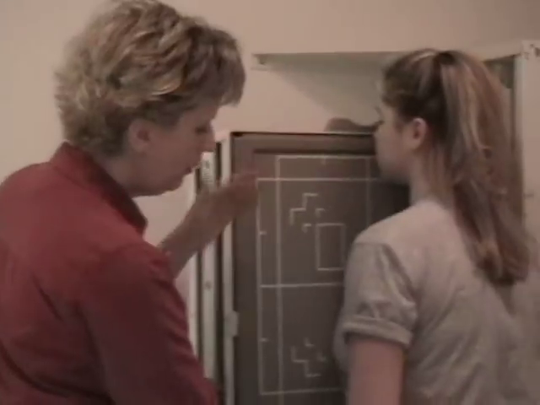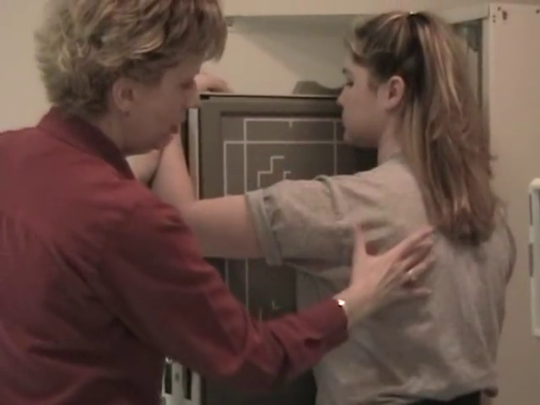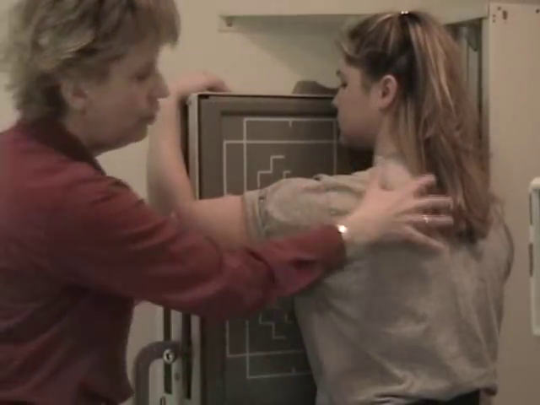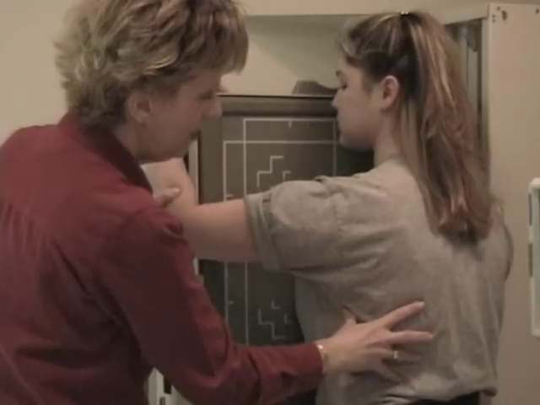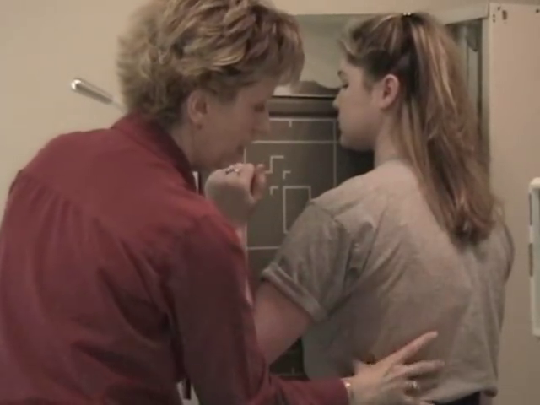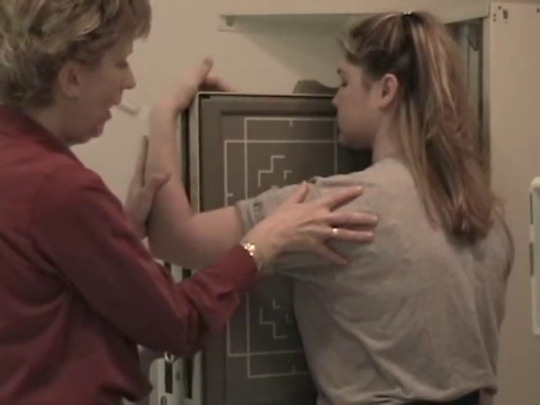The last thing we want to do is bring the arm up. We didn't change the position of the patient, but we're actually bringing the scapula out to the side, because if the arm is down, the scapula could actually be resting over the sternum. So we bring the arm out to the side. That pulls the scapula out of the way.